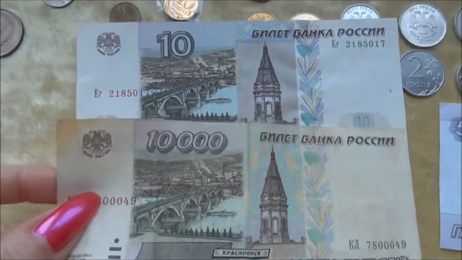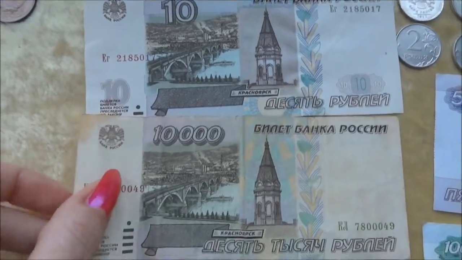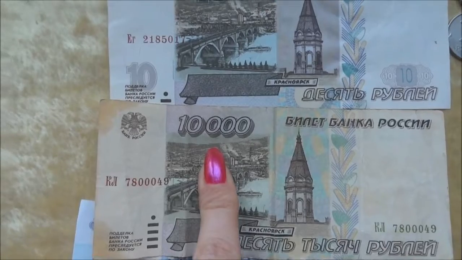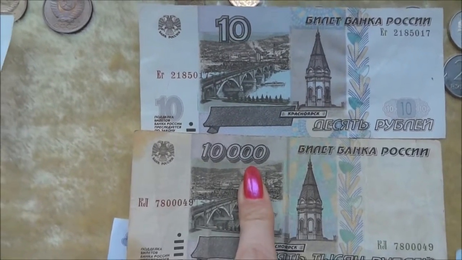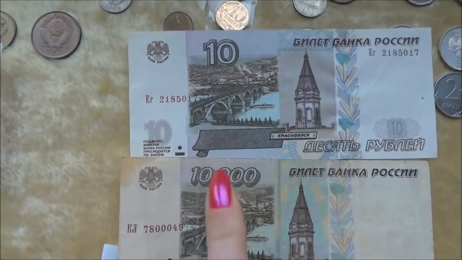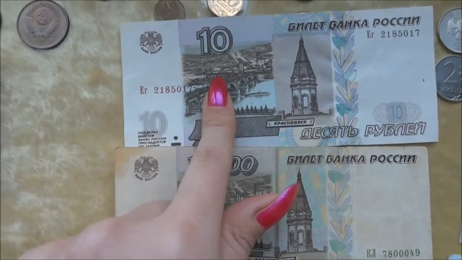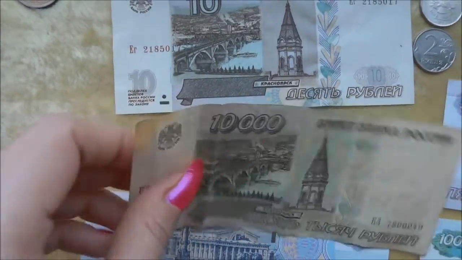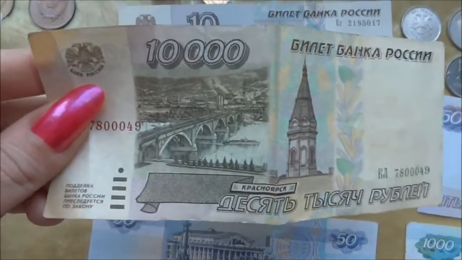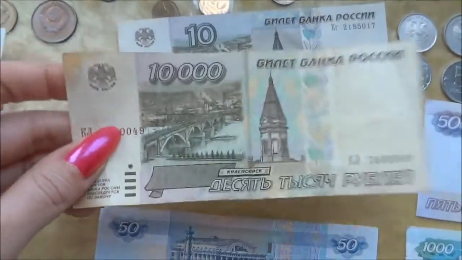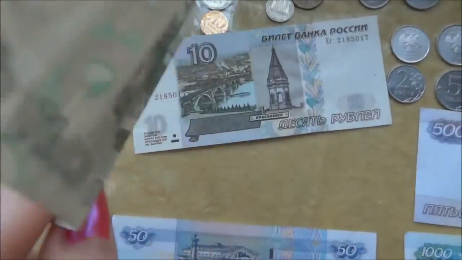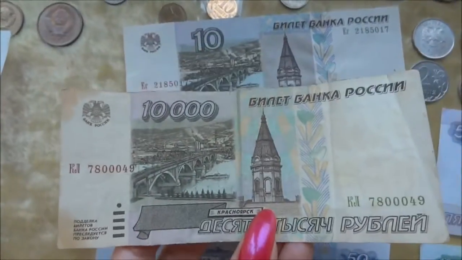From 95 till 97, as you can see, we were all millionaires back then, because you can see I had 3 zeros. So we had 10,000 instead of 10 rubles. We had 10,000 rubles. So the design of that money, I only have one banknote left since those 90s days, unfortunately, so no history. But I still can compare it.